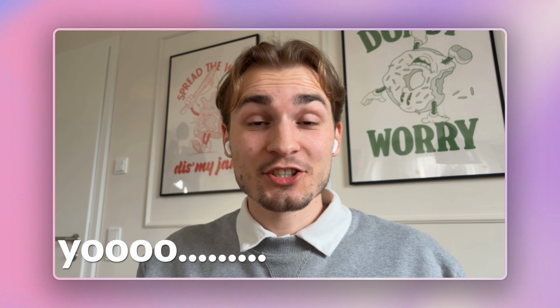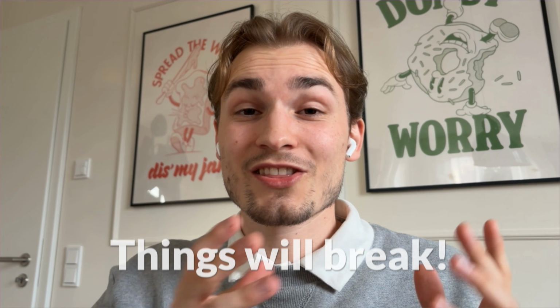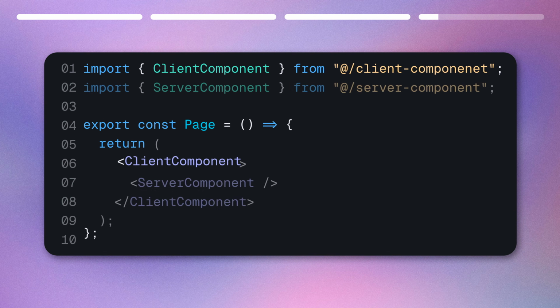Yo, in Next.js, you can easily import a client component into a server component. But if you try that the other way, things will break. But there's one trick, one mental model, also called the donut pattern or the hole in the donut, that makes it possible using server components inside of client components.